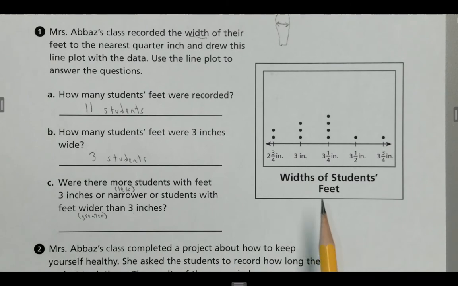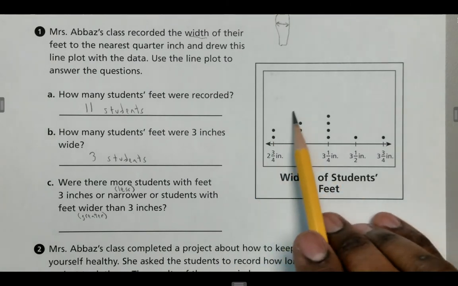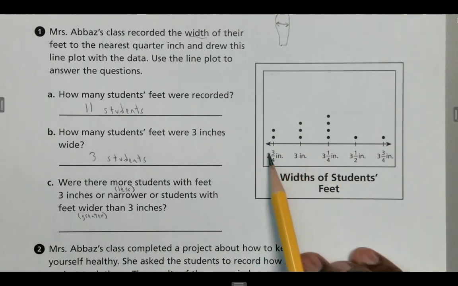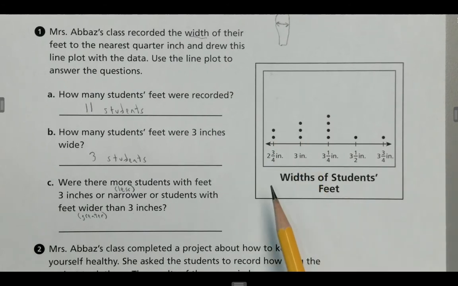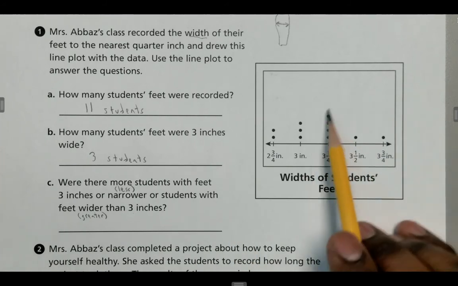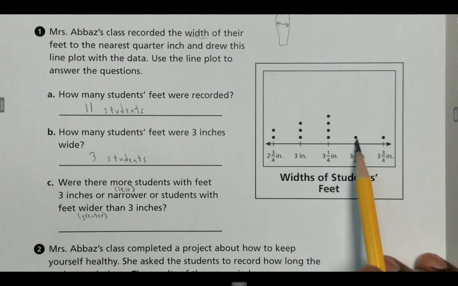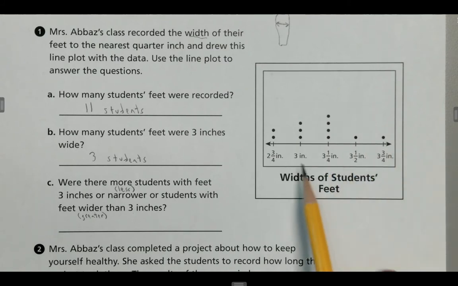Okay. First, the 3 inches or less group would be right here. 3 inches or less would be 5 students. The students that had a foot width greater than 3 inches would be this group, and that would be the 4 plus the 2.